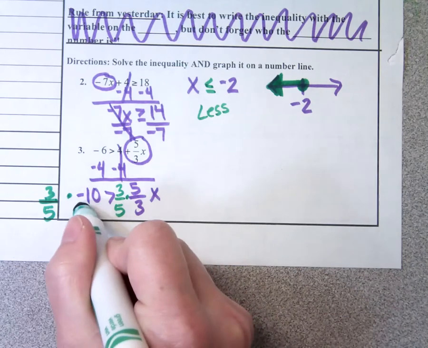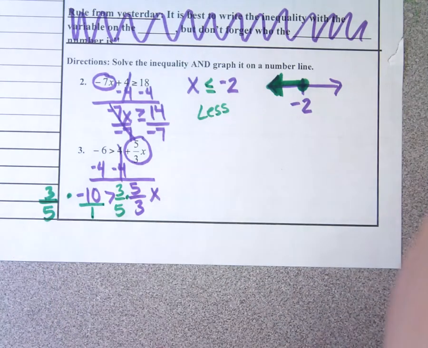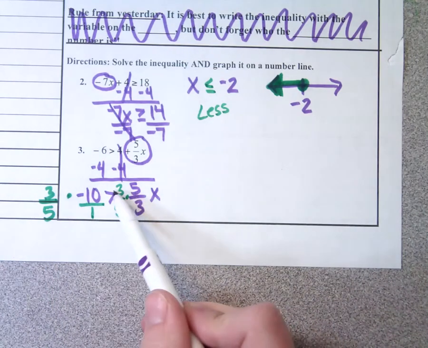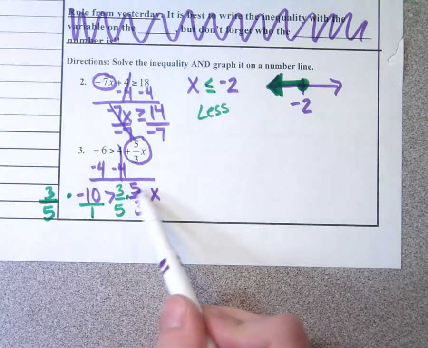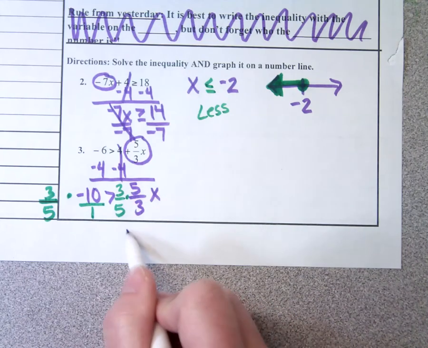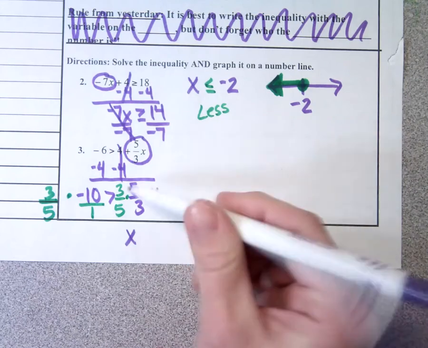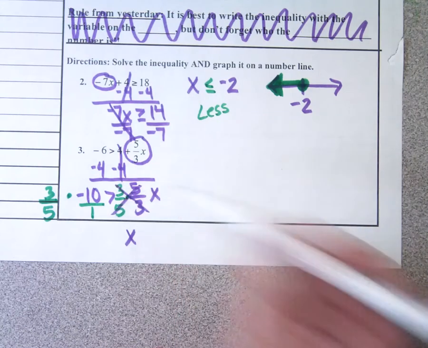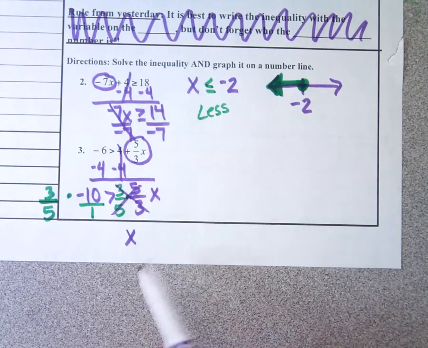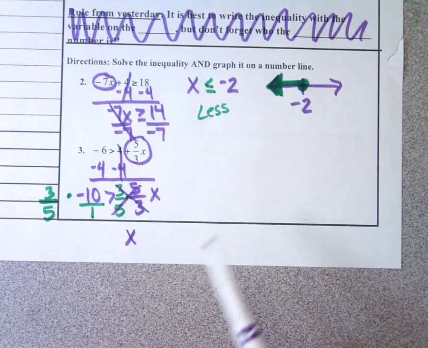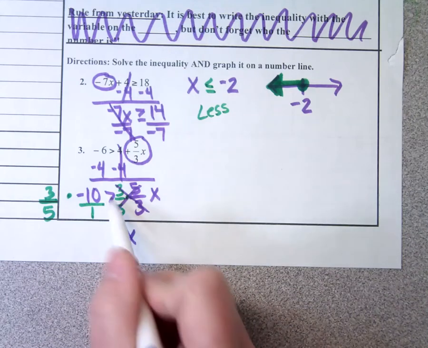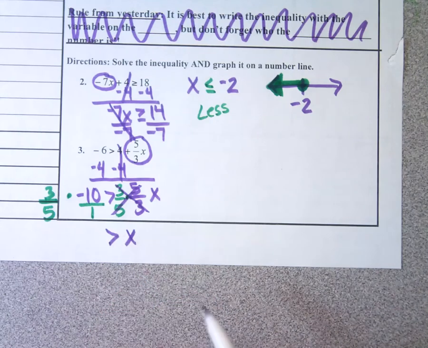I'm going to go ahead and put my negative 10 over 1, and now I'm just going to work it out. This makes 15 over 15, and 15 over 15 is 1, so all I'm left with is 1x. Or you can think of it as the 3's canceling out and the 5's canceling out. Did I multiply by a negative number? Nope. So the sign does not flip around, so the sign stays the same.